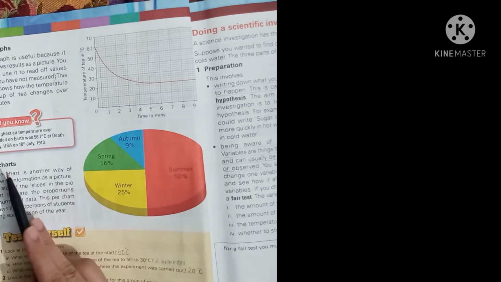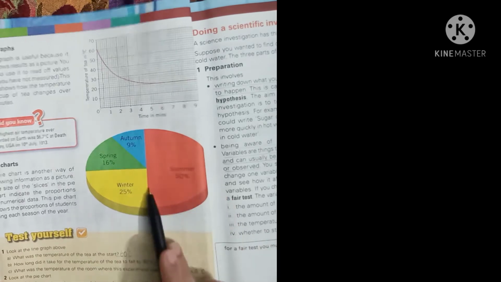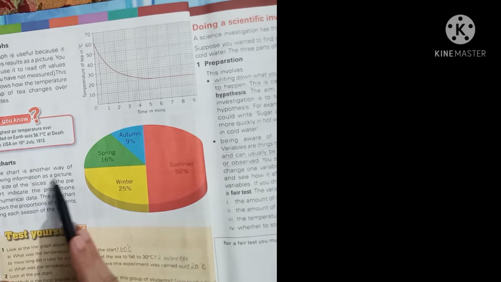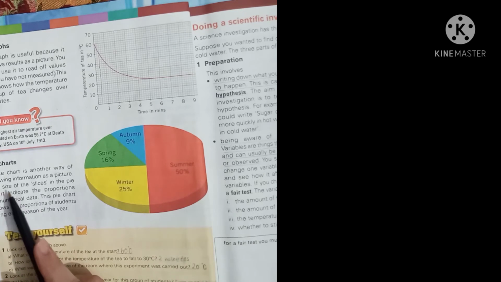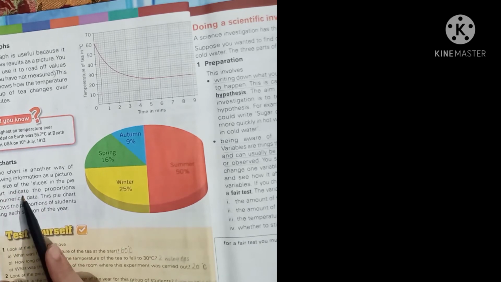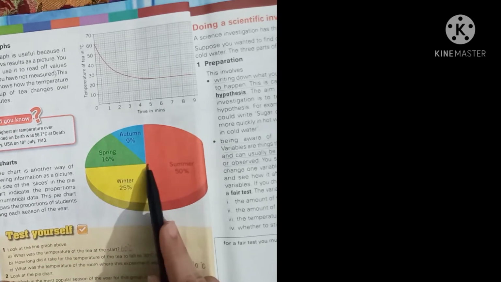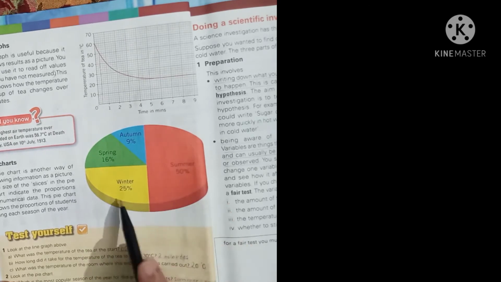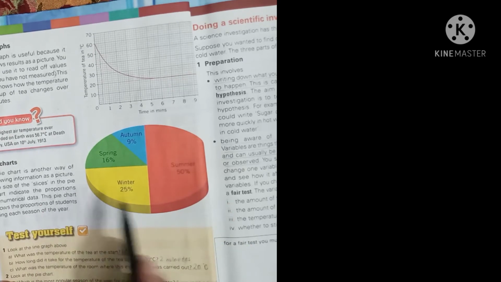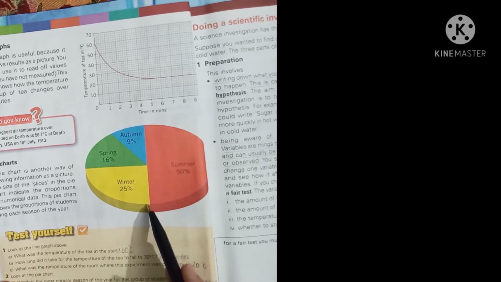Okay. So the next one is the pie chart, that is, how we organize the data in the form of a pie chart. A pie chart is another way of showing information as a picture. It's also a way of displaying the result. The size of the slices in the pie chart indicates the proportions of numerical data. It's like the slices of pizza. Just as we eat pizza in the form of slices, this pie chart is in that form. In this pie chart, the data is given in numeric form.